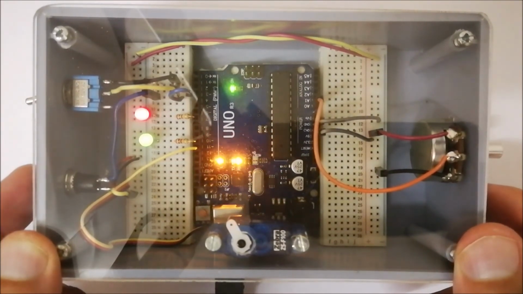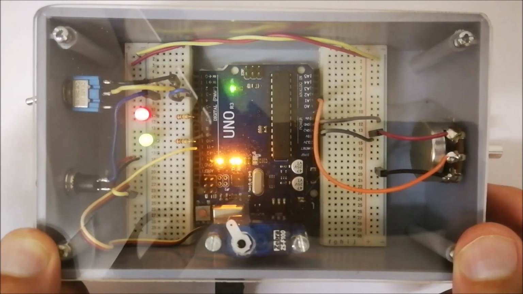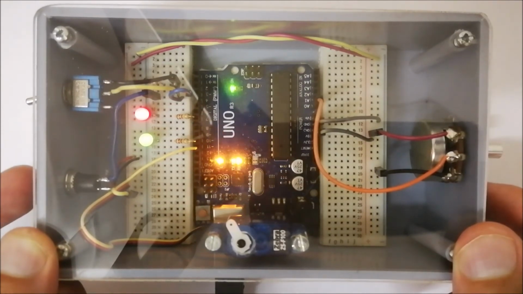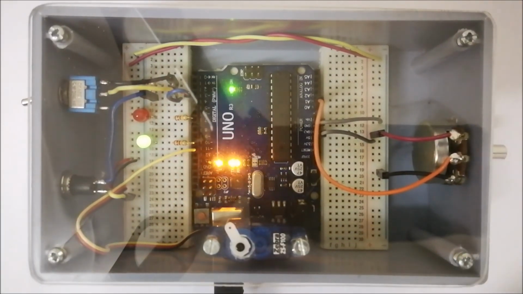Okay, so there it goes on again, and there it goes off again. So I can actually change this to compensate for that by maybe having a different resistor value inside there. I could also have delays in the code, but you want to try and prevent using delays.